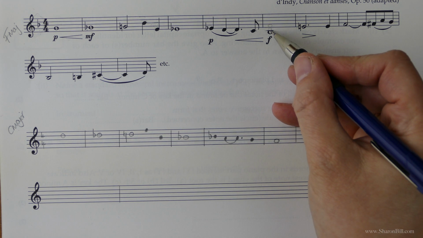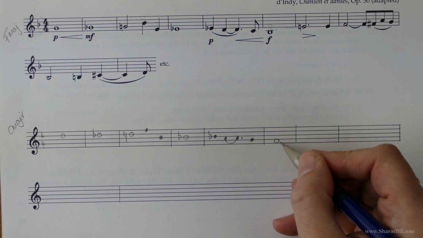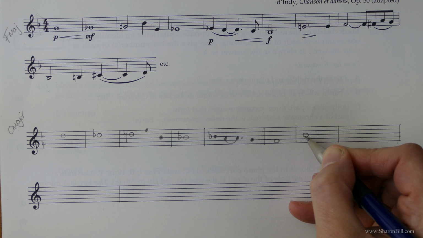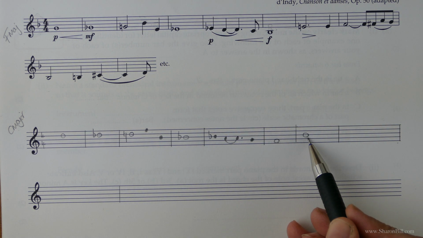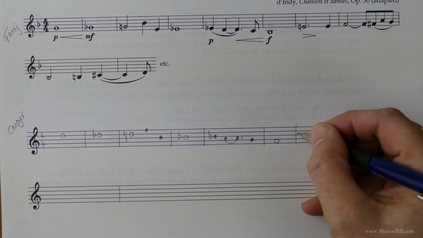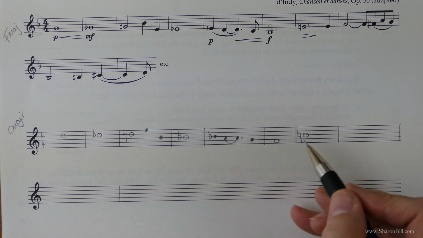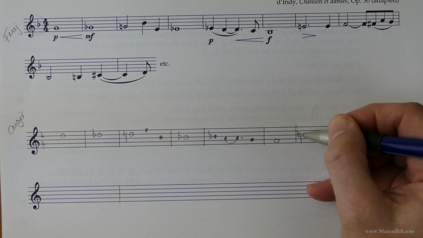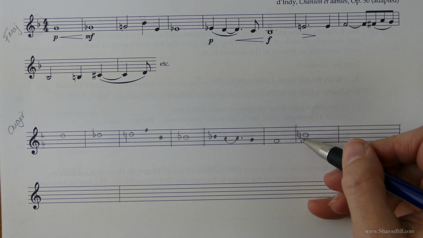So back up 1, 2, 3, 4. So 1, 2, 3, 4 takes me to the B, and it should be the same place. However, now I'm going to put an accidental sign. That's a natural sign. Again, it's a redundant sign. It's just telling us that that flat no longer applies. The bar lines have done that job for us, so it's not really necessary. However, they've included it, and so shall I.